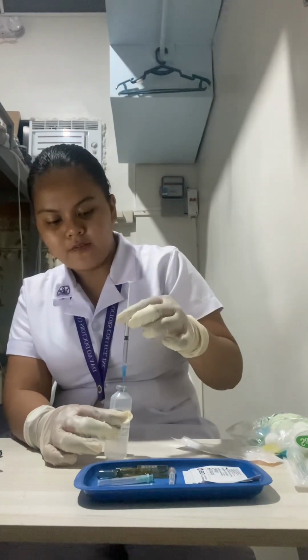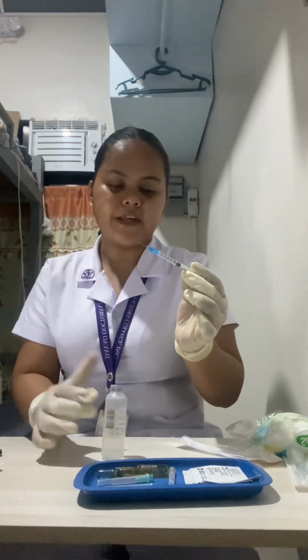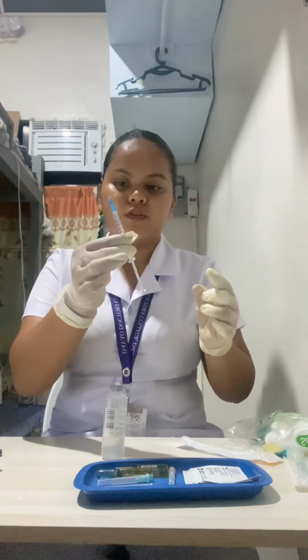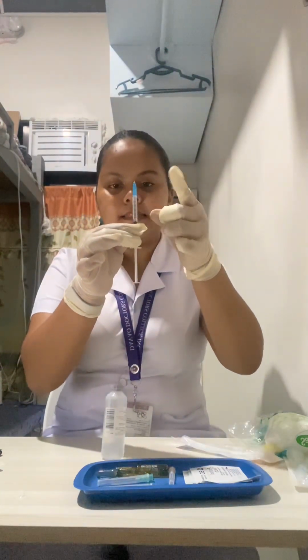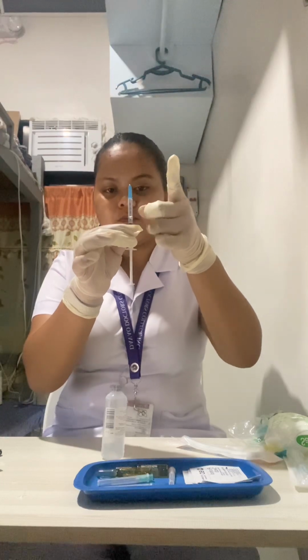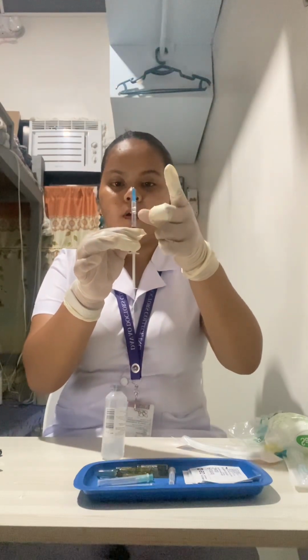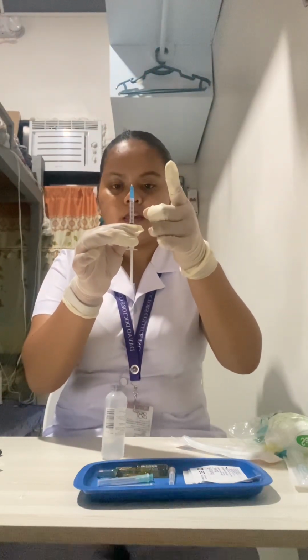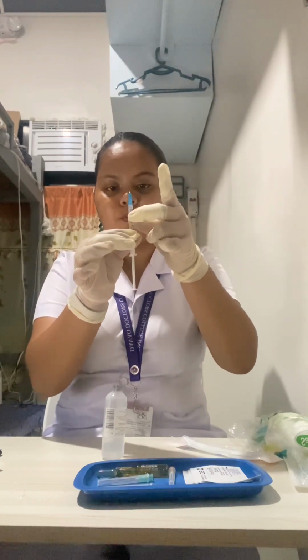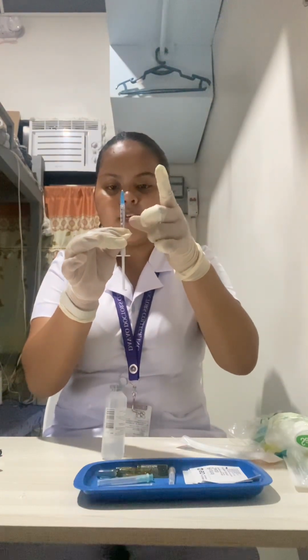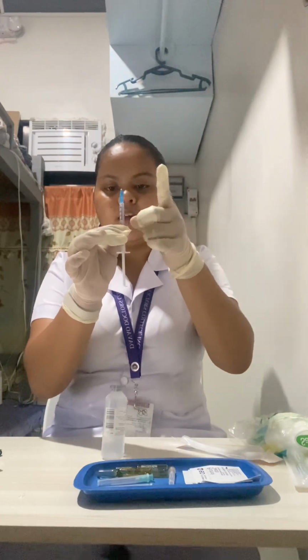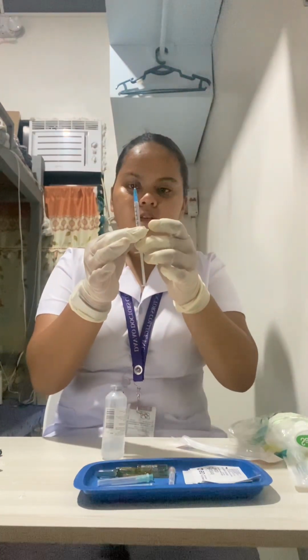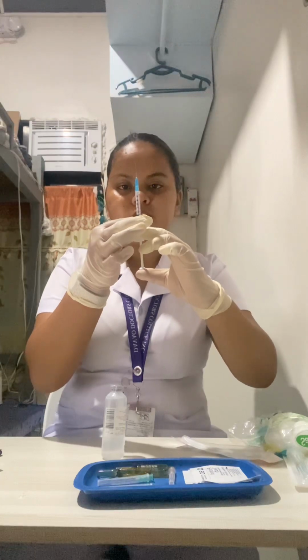So now I have here a medication of 0.5. If necessary, we can slightly tap the syringe so that if there is any air or bubbles present, we can eject it, because it will help to raise the air and the bubbles present in the syringe. So now I'm going to slowly eject the air.